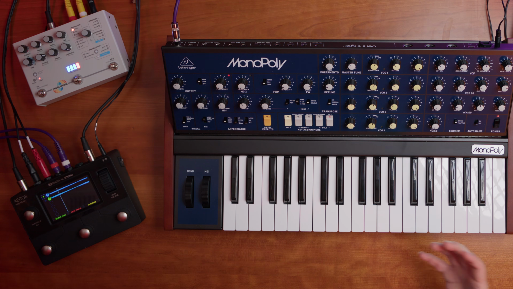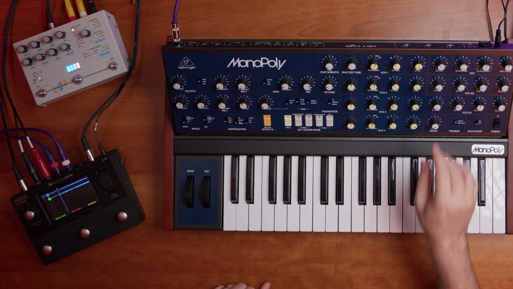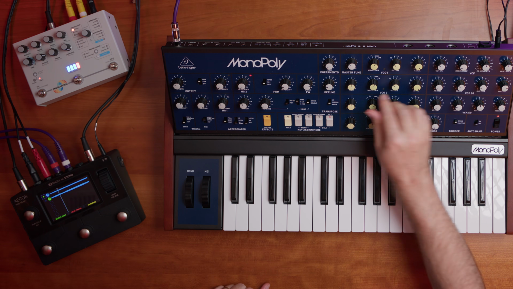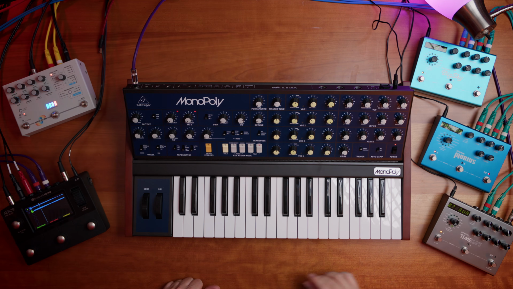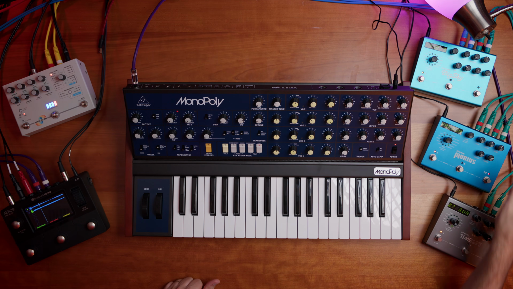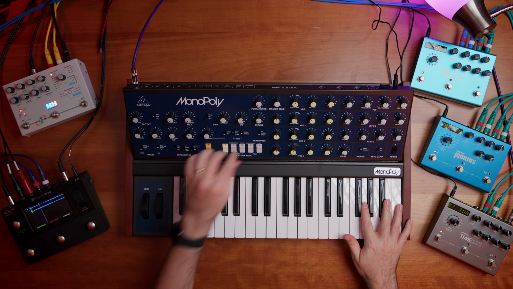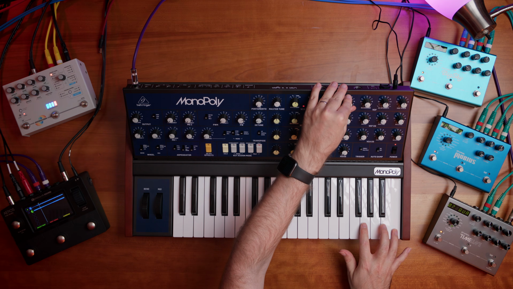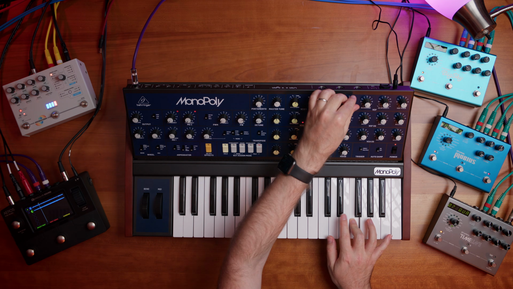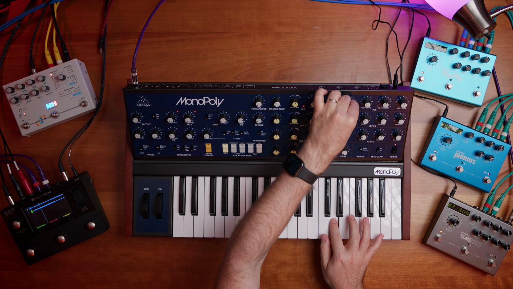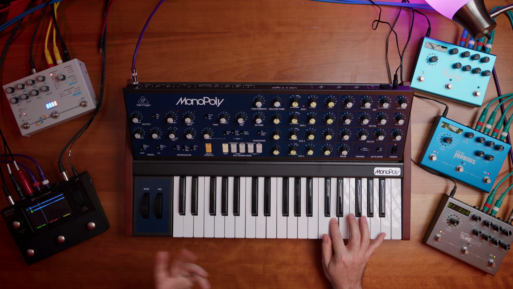So immediate space, trippy vibes, really cool. So now I'm just improvising on top of this.